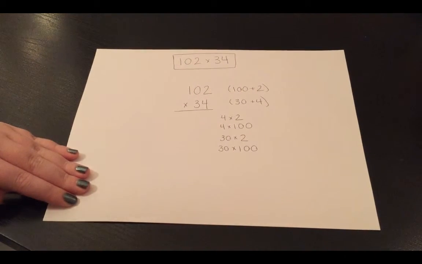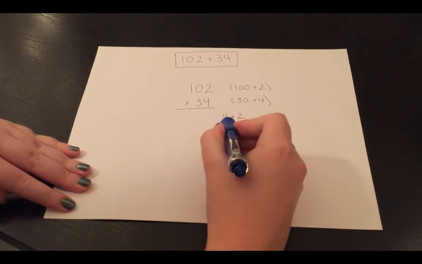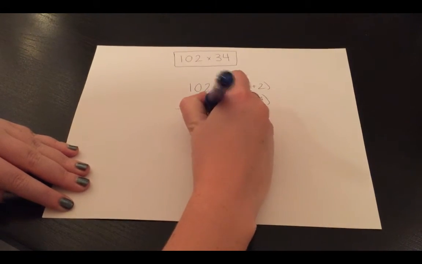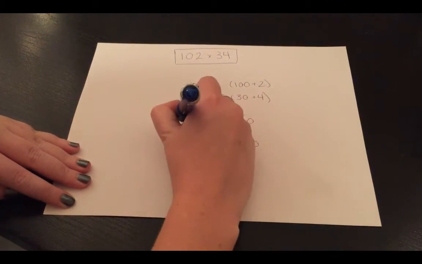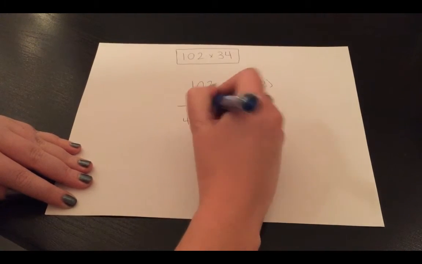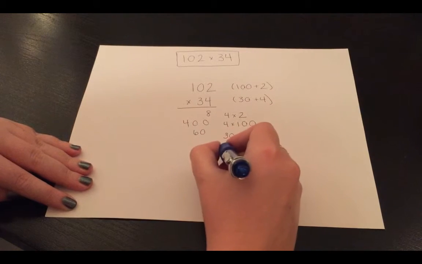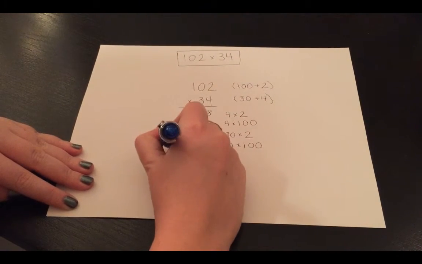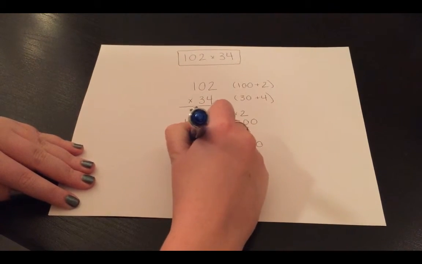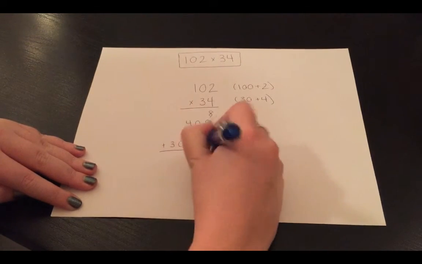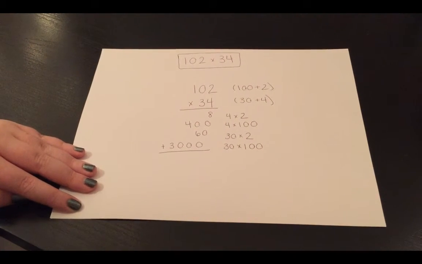Now we're going to solve our problems on the side. So I know 4 times 2 is 8. 4 times 100 is 400. 30 times 2 is 60. And 30 times 100 is 3,000. Take a minute to pause the video.